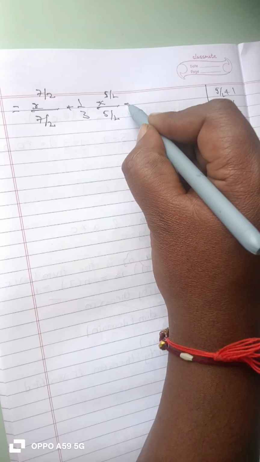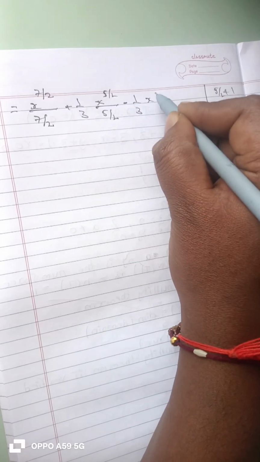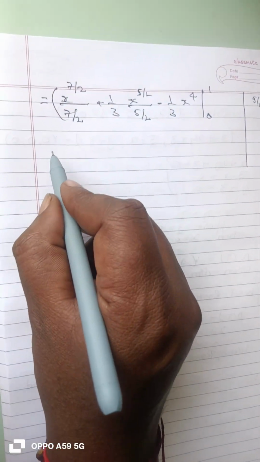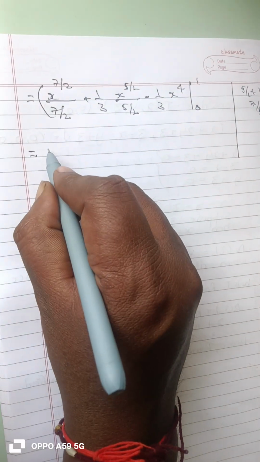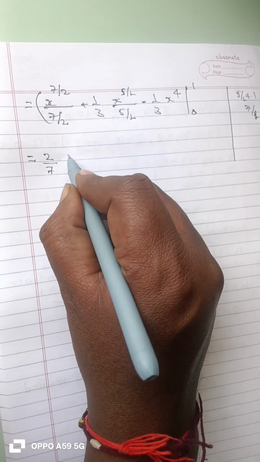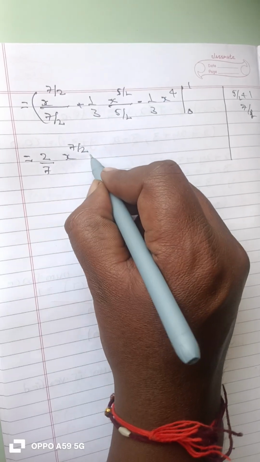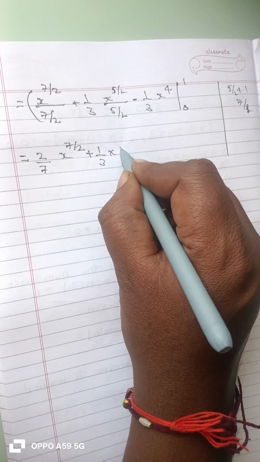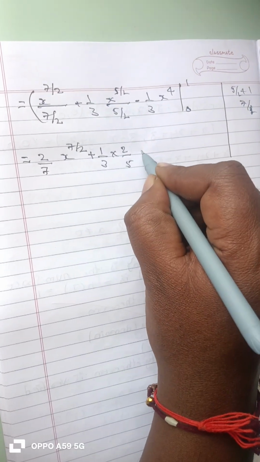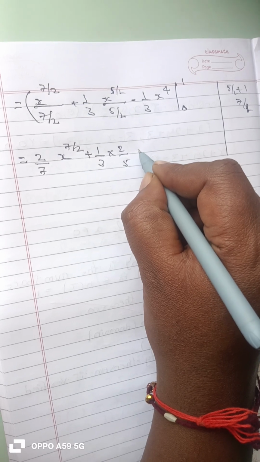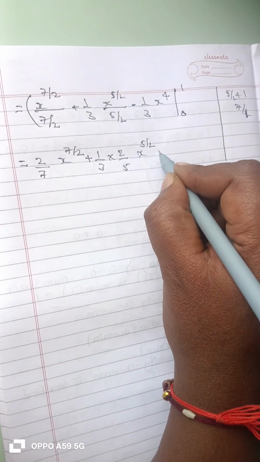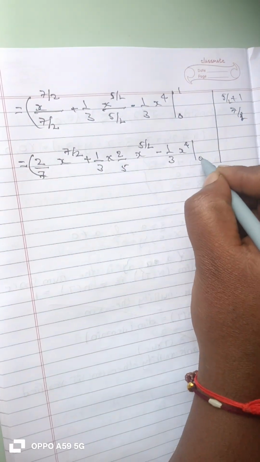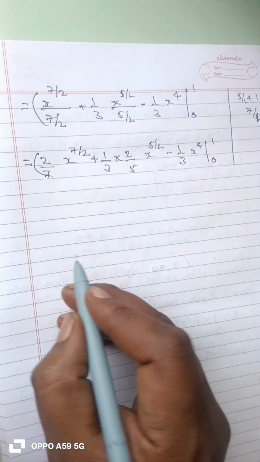So there 4 and 4 will get cancelled, minus 1 by 3 x to the power of 4. The limits will be from 0 to 1. Now this becomes reciprocal, 2 by 7 x to the power of 7 by 2, plus 1 by 3 into 2 by 5 reciprocal. If we take it into the numerator, then x to the power of 5 by 2 minus 1 by 3 x to the power of 4, for the entire thing the limit is from 0 to 1, that is the x limits.